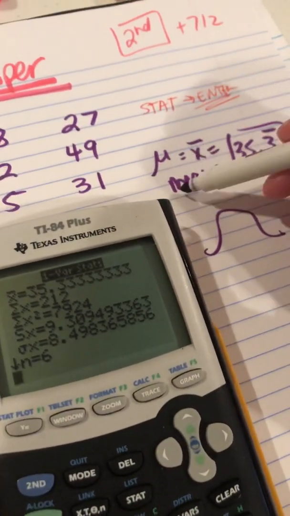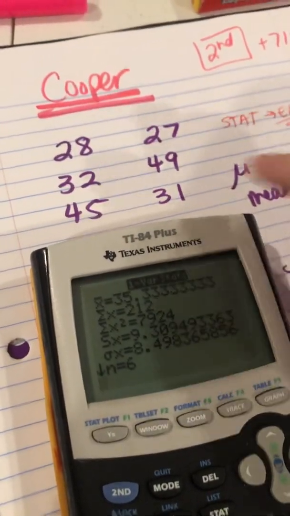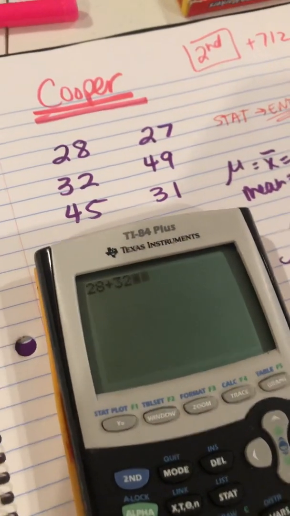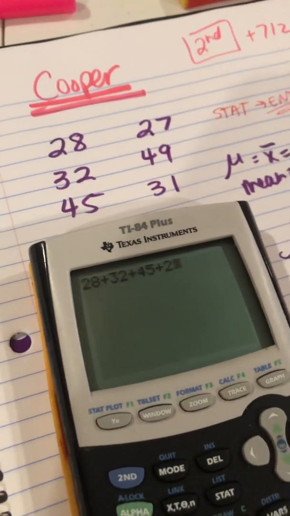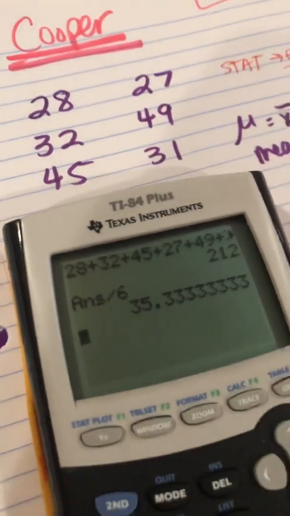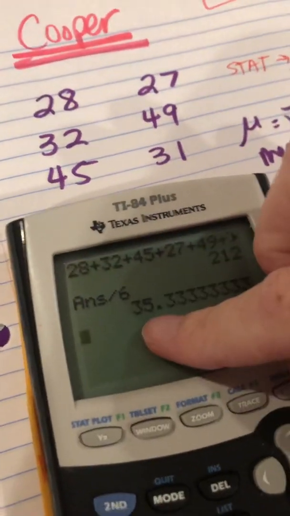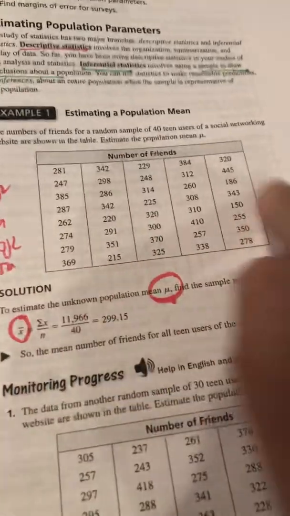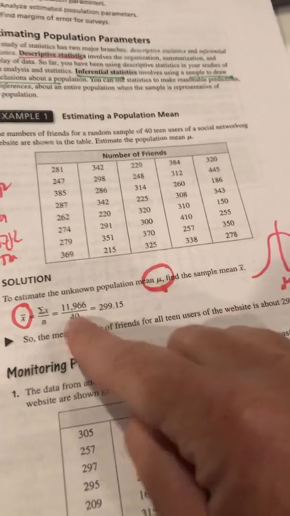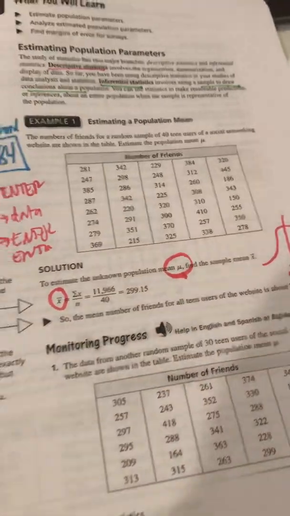And then the X bar, or the mean, all that's the same thing. So this is in place of me having to do 28, 32, 45, 27, 49, 31, and then dividing by 6, because that's the average, right? We add them up and divide. So when we have lots of data, we don't want to add all those up and then divide by 40. That's crazy talk. Okay, all right, so that's how you're going to do the first question on the quiz too.